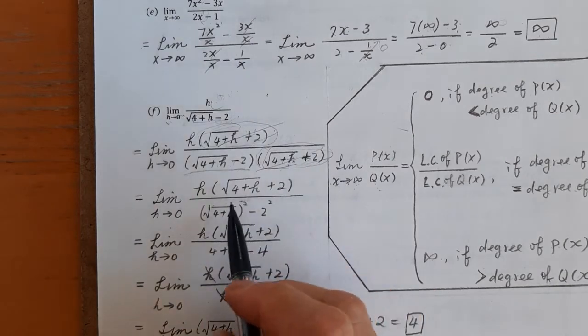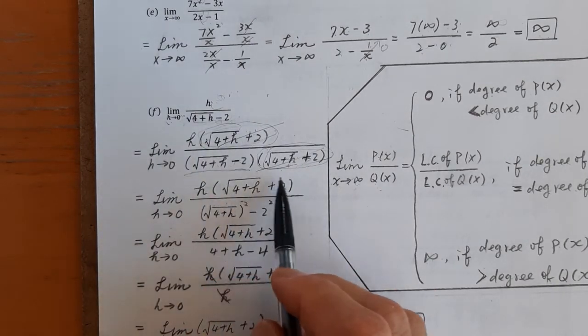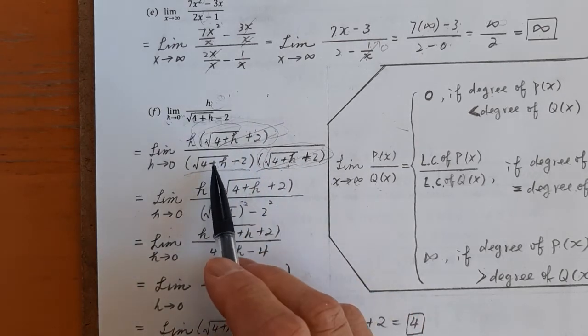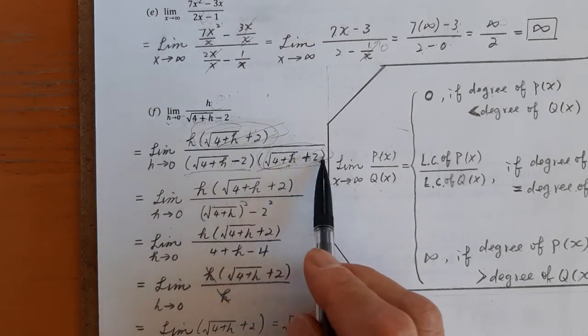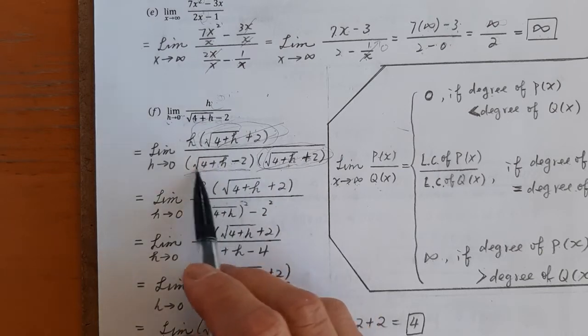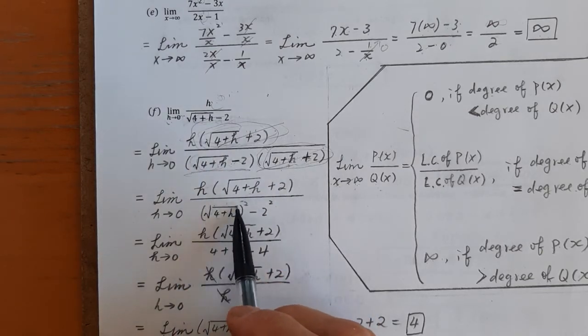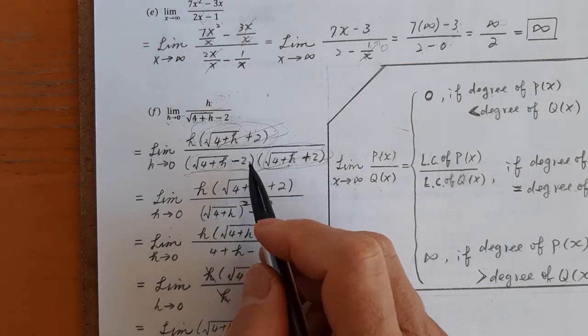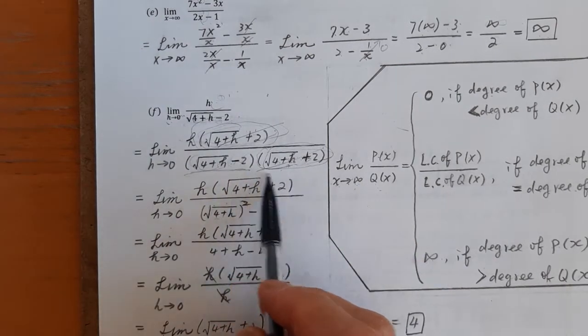Now you multiply. Numerator is still this one, copy down. Denominator, use the formula a minus b times a plus b equals a squared minus b squared. A is the square root of 4 plus h, squared, minus b squared, 2 squared. Or you can use FOIL.